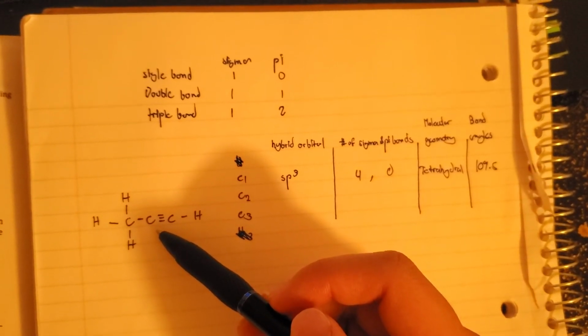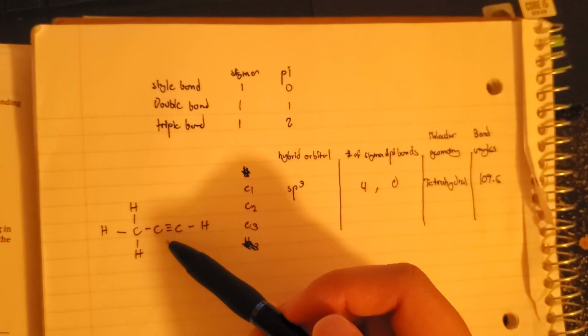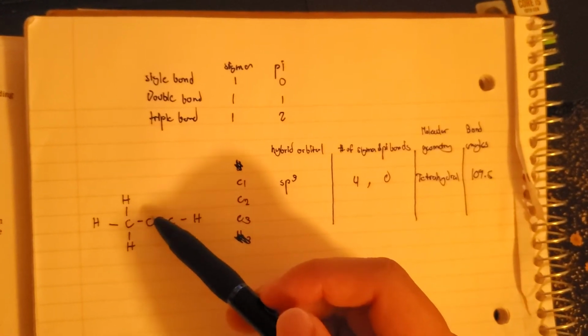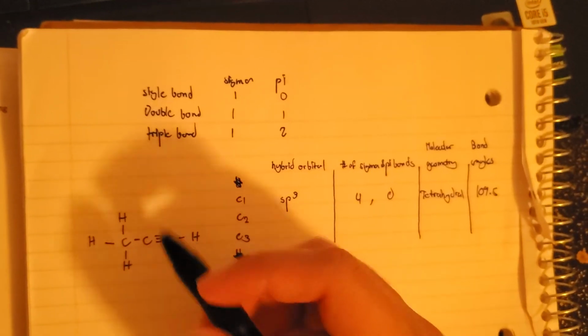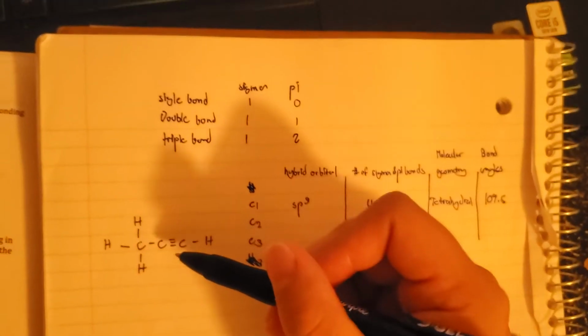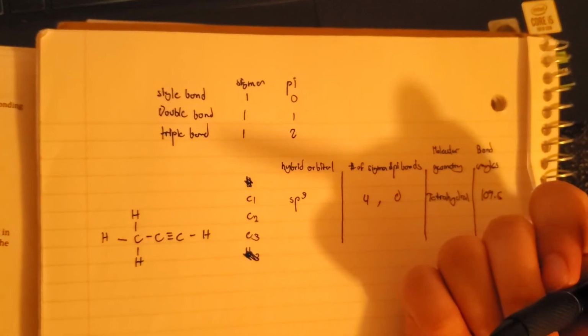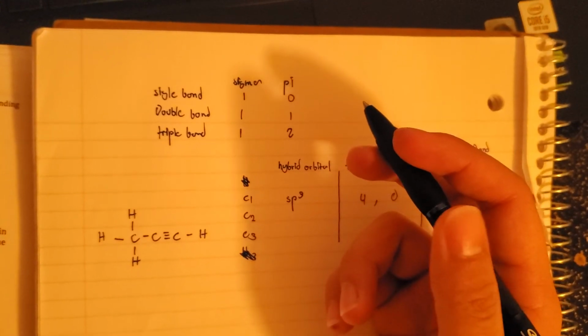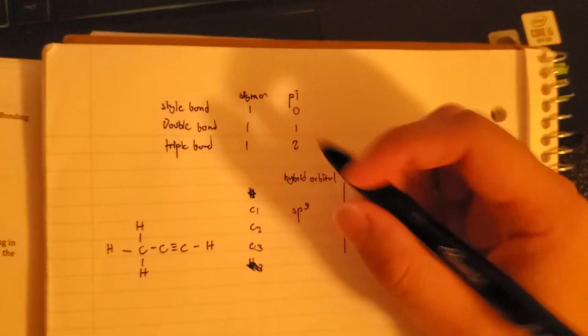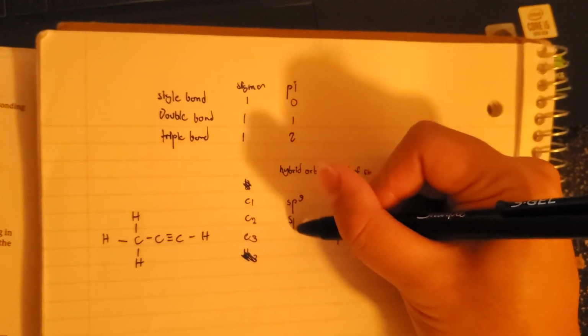There are no extra valence electrons around it, so the lines indicate that it has four electron domains, same as the first one. So its hybrid orbital is going to be sp3.